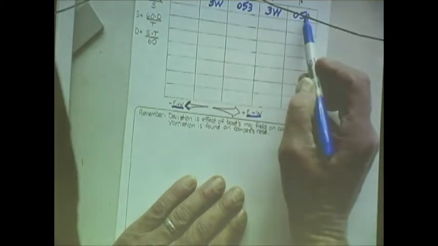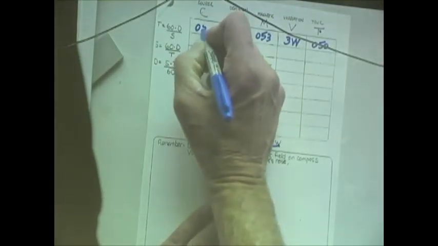What's this answer going to be here? 50 plus 3 is 53. And now we've got a westerly deviation, and we want to know what our compass is. So, 056. Essentially, true to compass, you add west, subtract east.